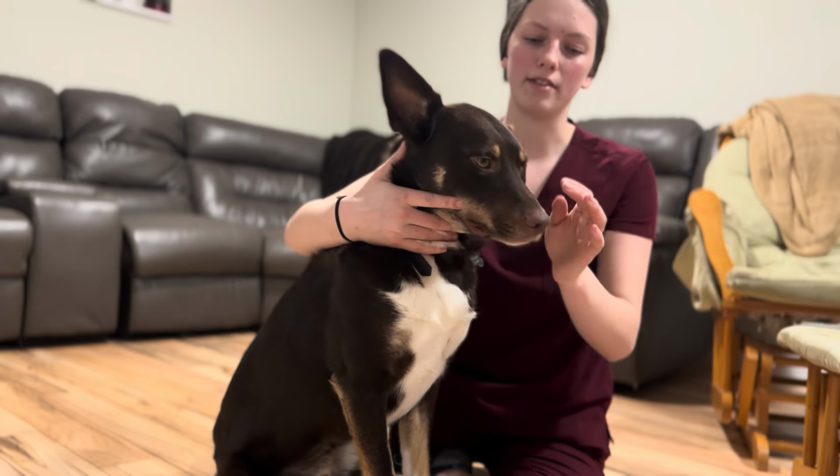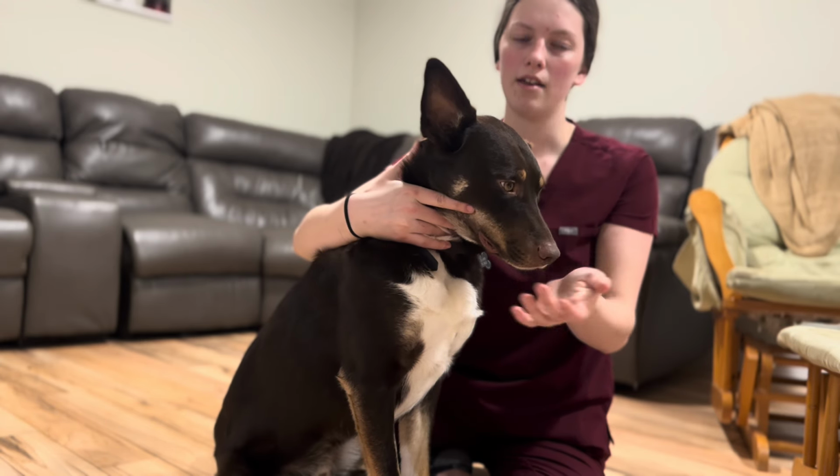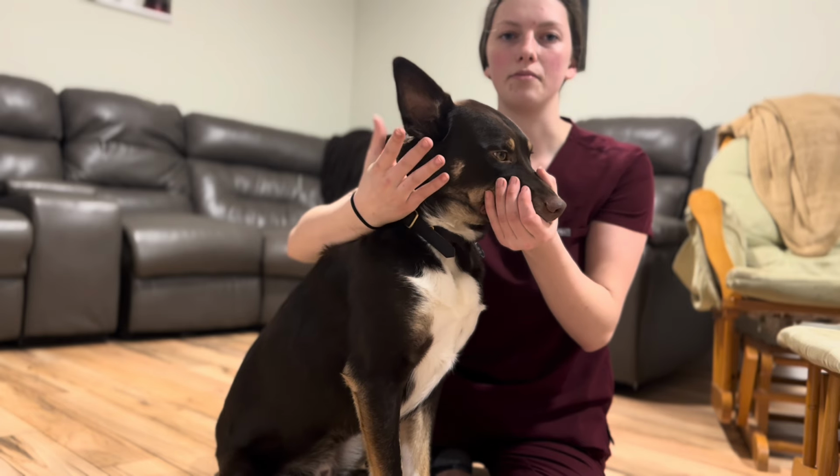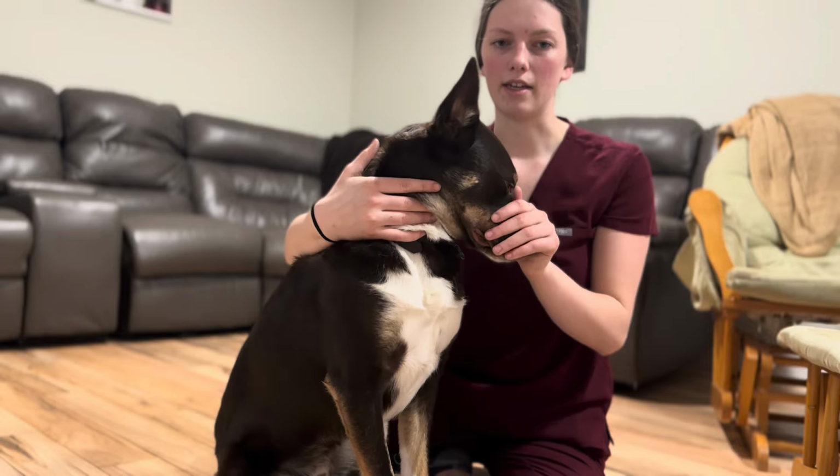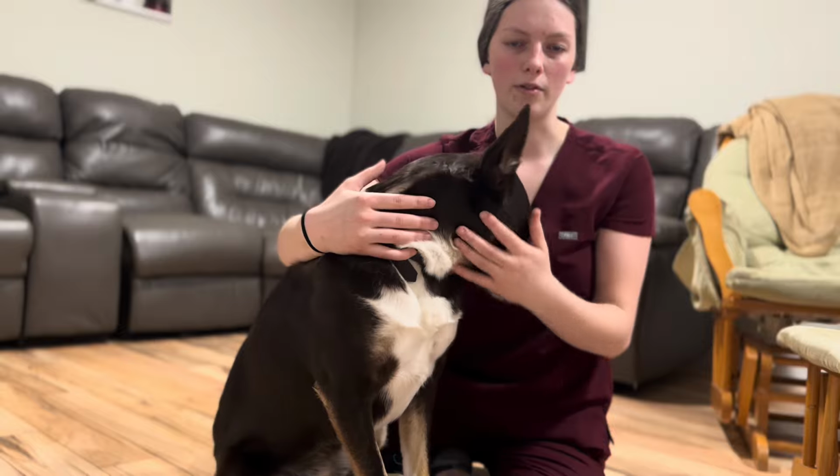The nasal turbinates are found beneath the nasal bones, and they filter out debris or particles that they're breathing. Say they're breathing dust, it will filter those out, and it regulates the temperature of the air they're breathing.